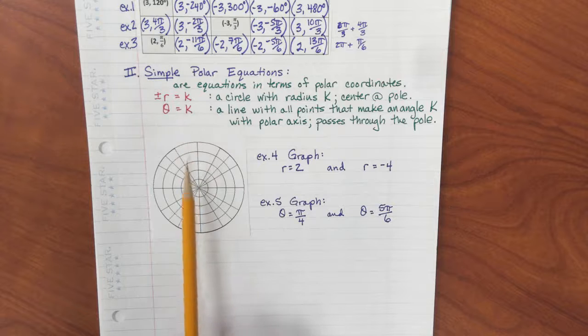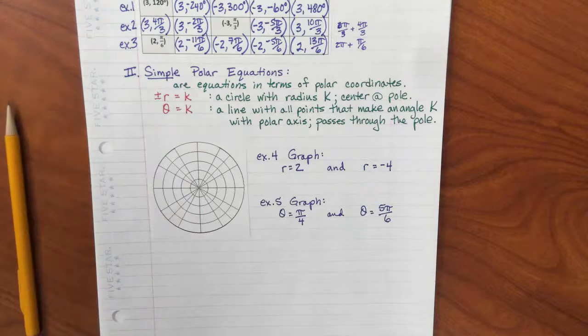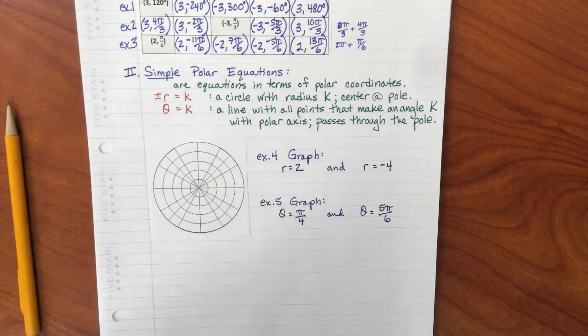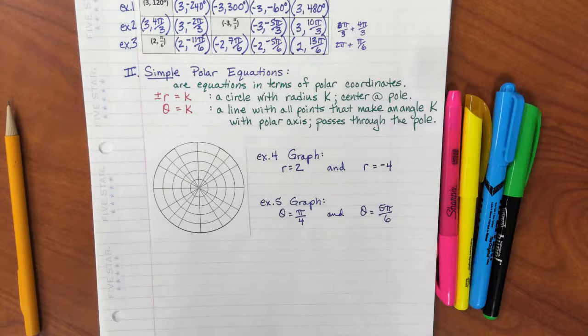For example, let's do some of these, and I'm going to get some highlighters. So I'm going to pause it for a minute while I get those. Okay, we're good to go.